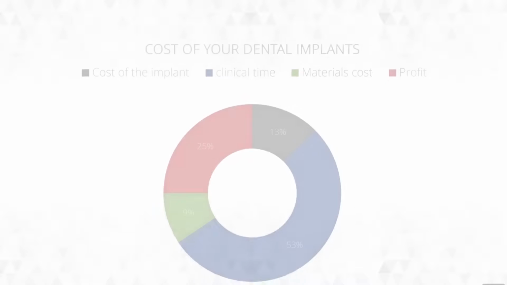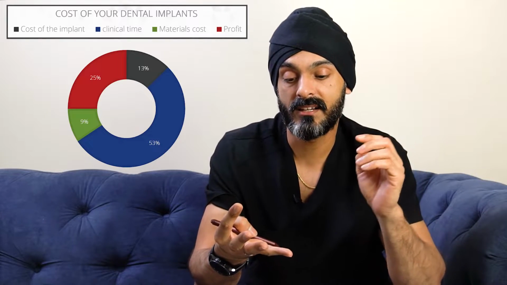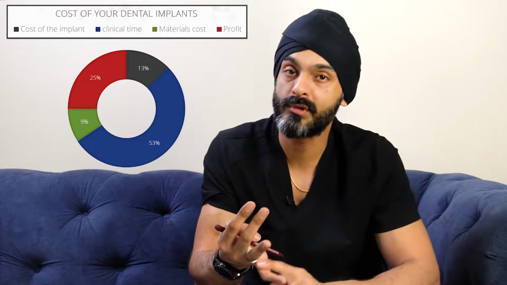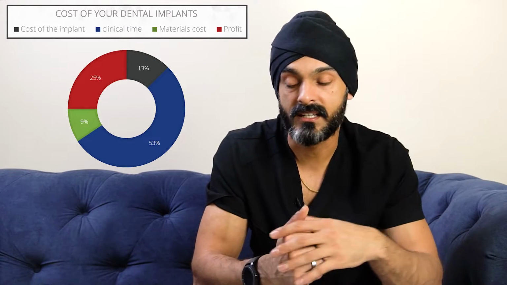Now, if we look at the cost of a dental implant, and I put together a quick spreadsheet, it's made up of mainly four main things, okay? And if we look at this little pie chart I've got here, we've got the cost of the dental implant itself, okay? But I'm not talking about just the implant because you need several components as well. You need things like a healing cap, you need an impression post, and then you need the final tooth, which is in the green bit, which is material costs.